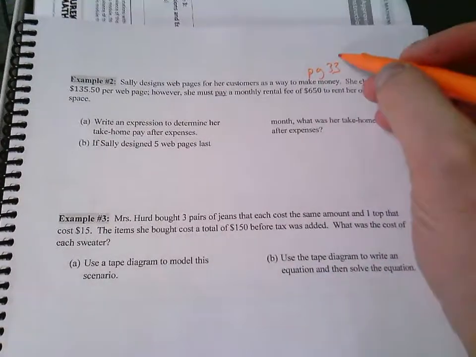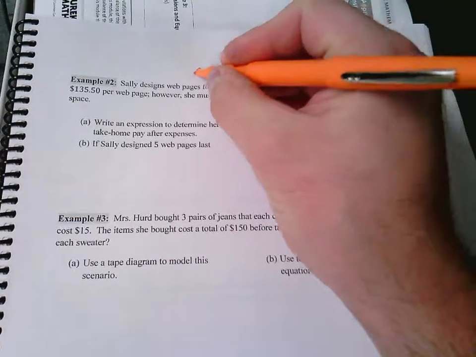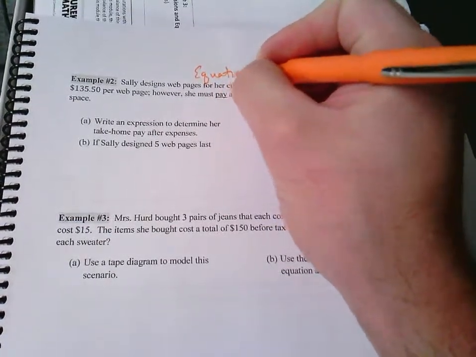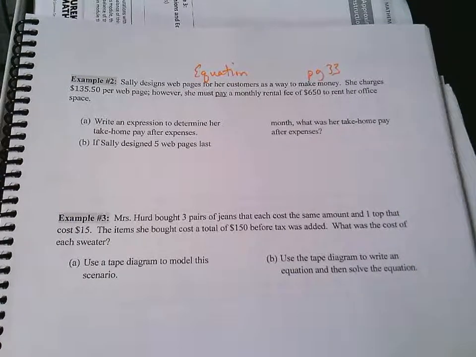We are on page 33 and this is an extension of the work that we've been doing in our lesson objective, being to use equations to solve problems. Okay, so I want to emphasize that we're going to write an equation for these, even though some of these problems you might be able to solve without an equation. But keep in mind, eventually you're going to have to use equations, so we start using them now.